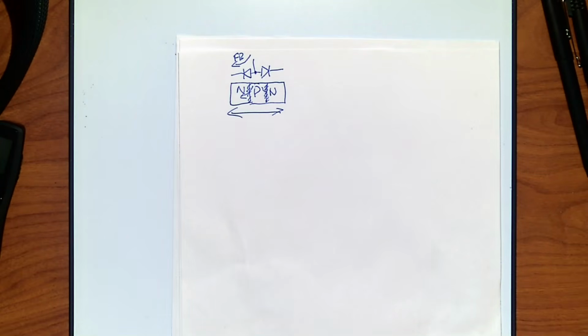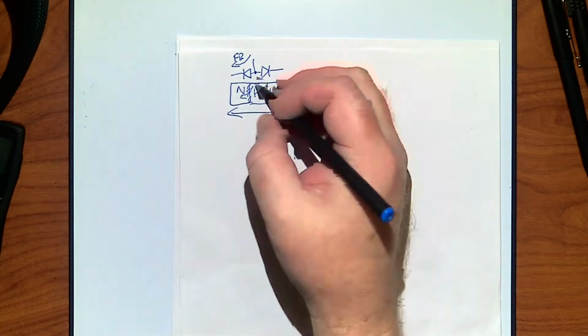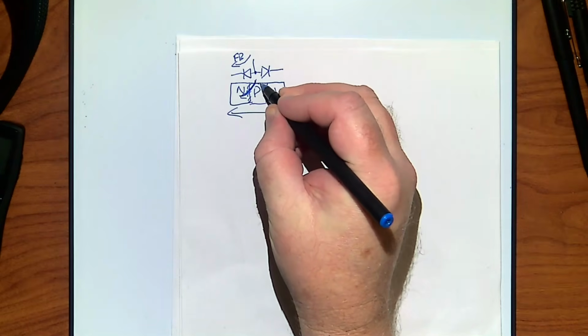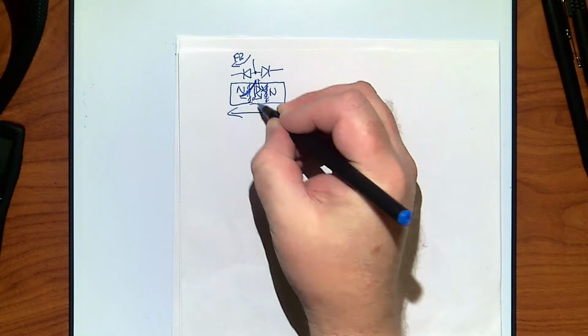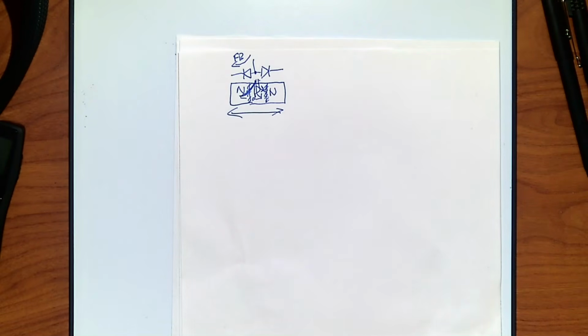Because remember, the basic idea is if I can cause this to flow here, there's charge carriers coming in, so they're going to go all over the place. Once I get past that 0.7 volt, I've got so many charge carriers, they're all over the place. Well, what was happening before? I had depletions on both sides.